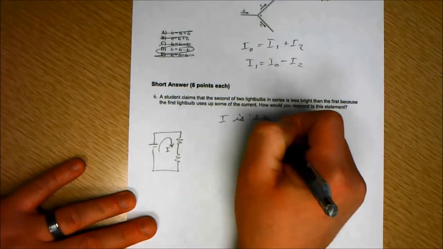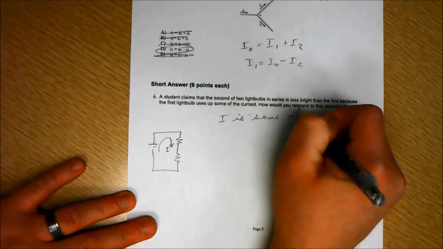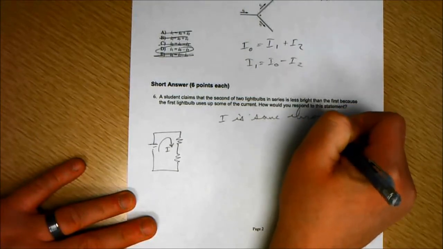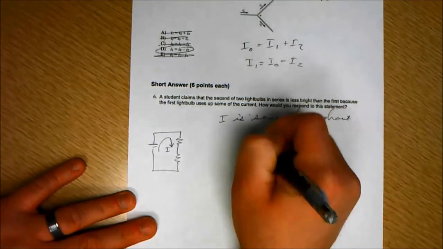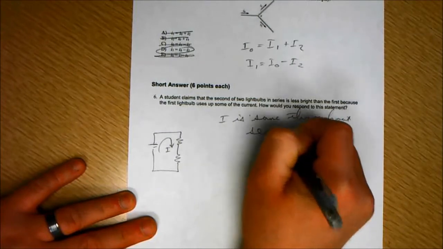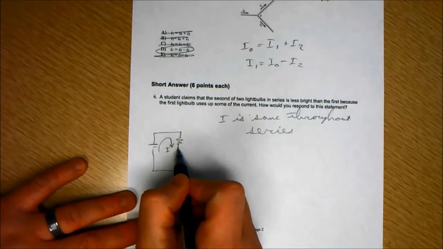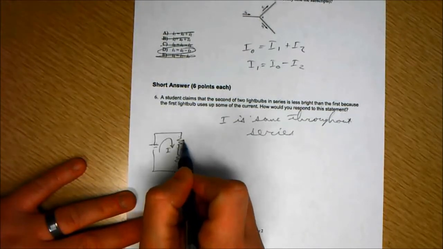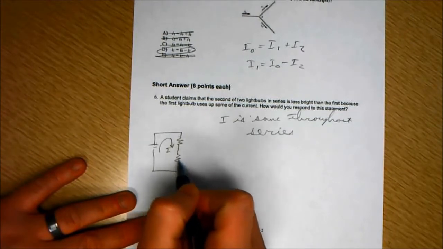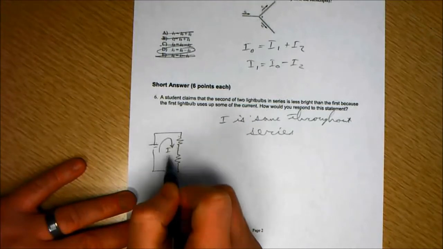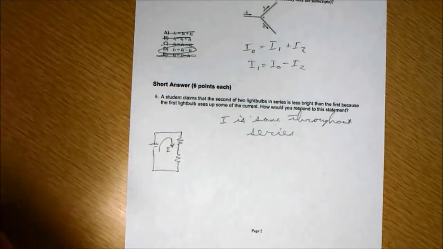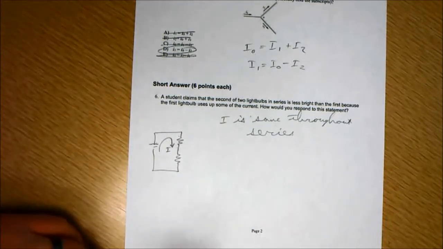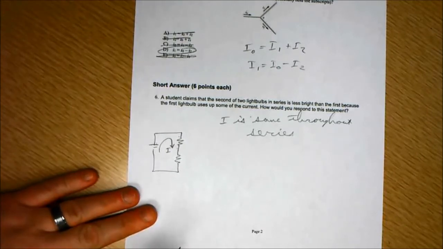The current is the same throughout a series circuit. Now the voltage drops, so the energy per electron is dropping as you go across one resistor, as it's bouncing around in the resistor, and then it drops again going through the second one. So the energy per electron does drop, but the current stays the same.